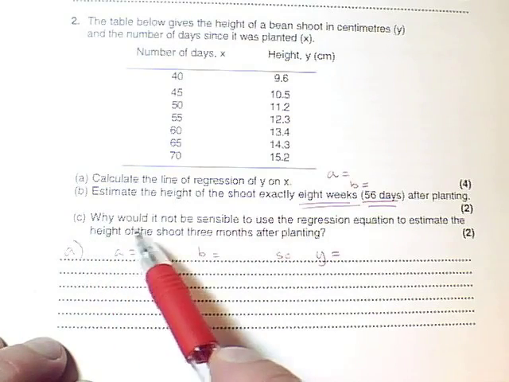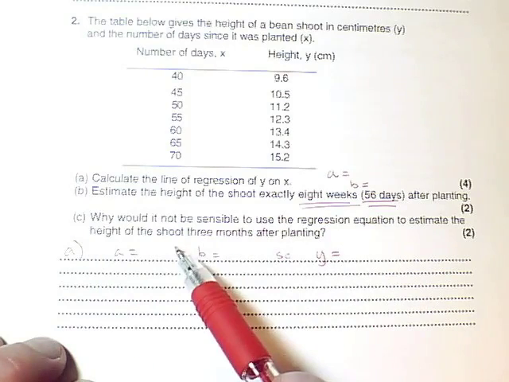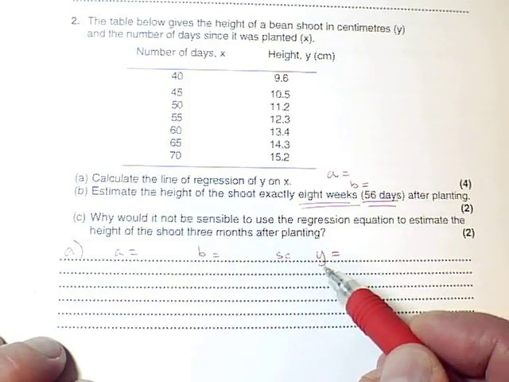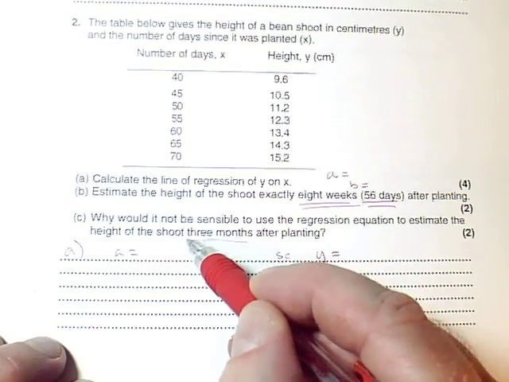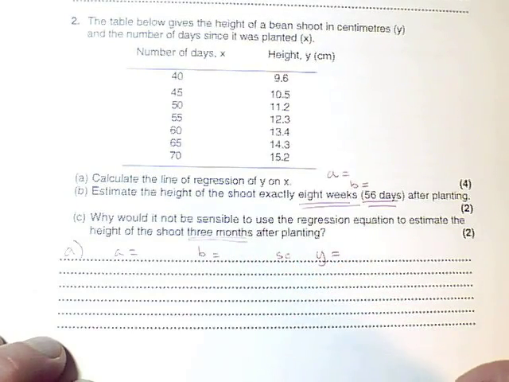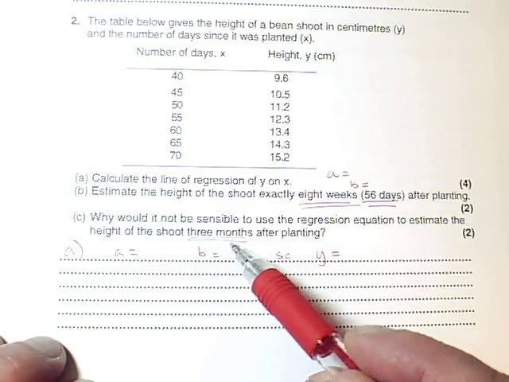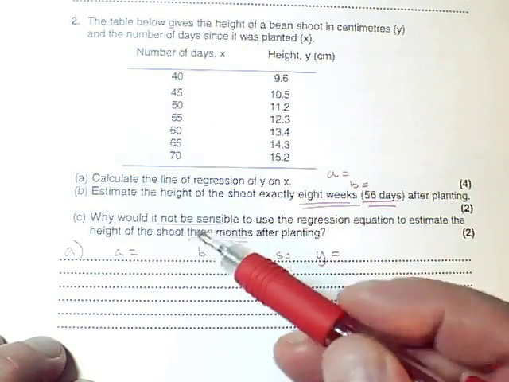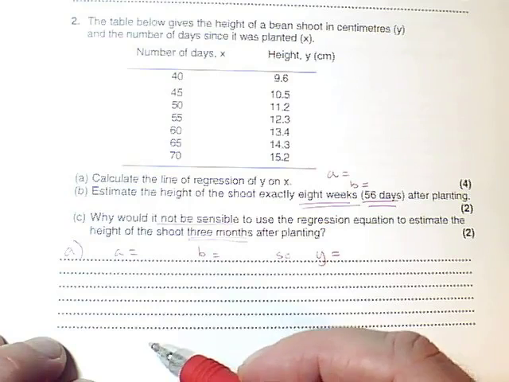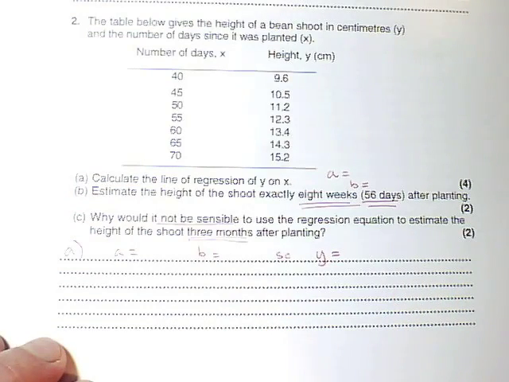And then we've got to say why it would not be sensible to use the regression equation to estimate the height of the shoots 3 months after planting. Okay, so this is looking quite friendly. 3 months, we have to decide whether that is sensible or not. So we have to get it in the correct units, and then the normal reason why things are not sensible, you have to look at all the words as well, but it may well be that you just need to say that you are doing something or not doing something. Okay, that's something being extrapolating.